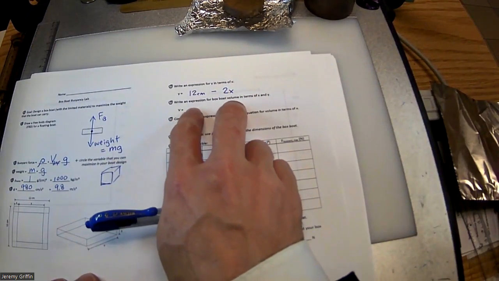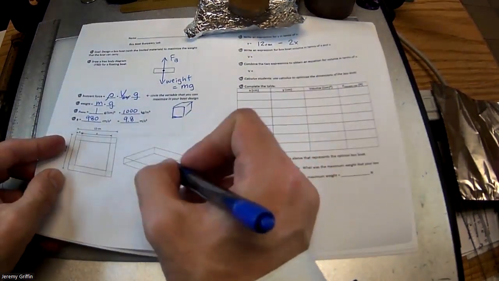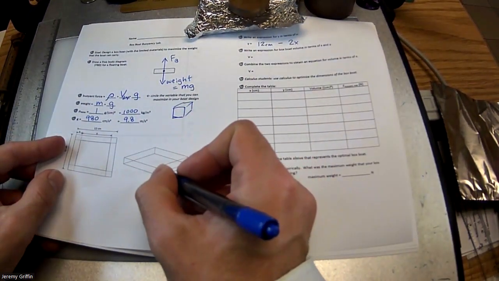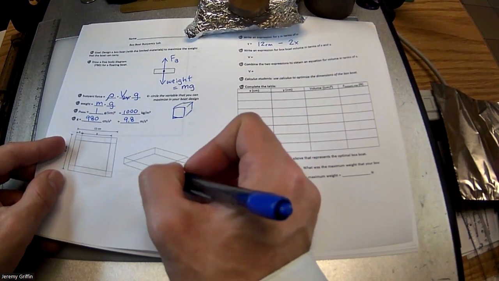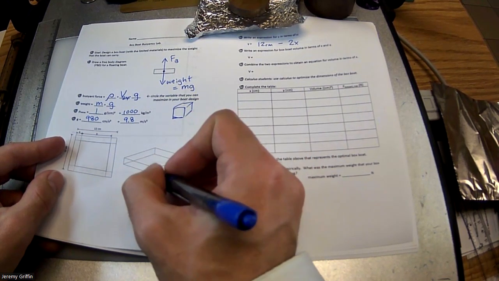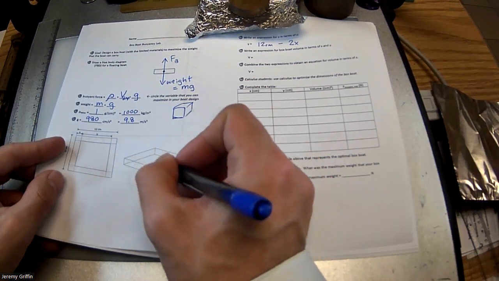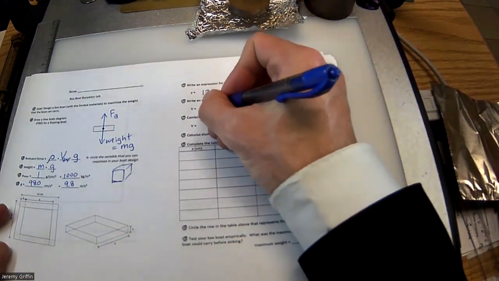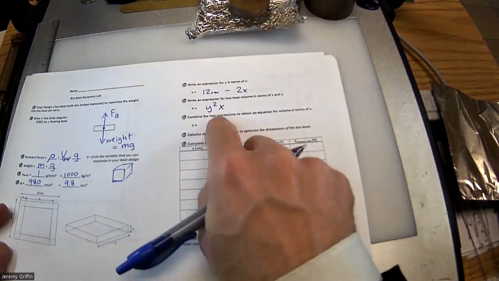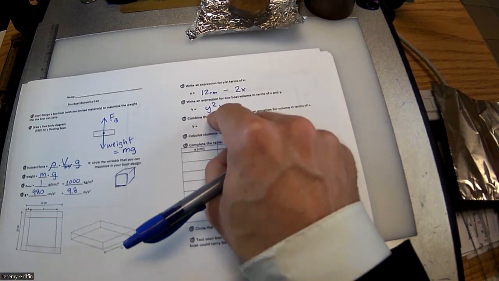Next line, what is an expression for the volume of the boat in terms of x and y? Well, we got it right here. What's the answer to that question? Yeah, y times y times x, right? Because length times width times height is y times y times x. Could I call that y squared times x? That's what that would be, right? Sure.